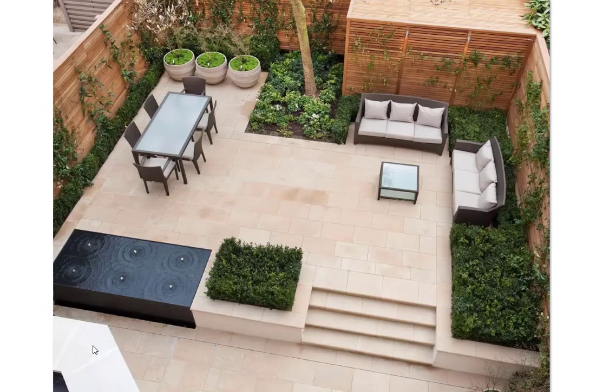This is an interesting image in which you see the subtraction of your steps going up to an elevated pad, and that pad is also zoned between disciplined landscape right there and a little kind of outdoor living room on one side and a little eating area on the other side.